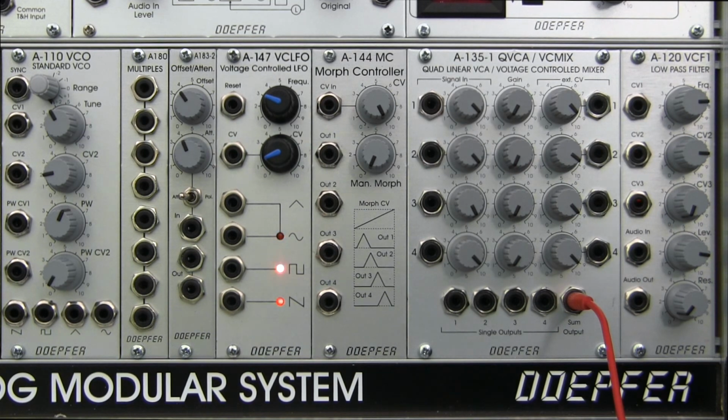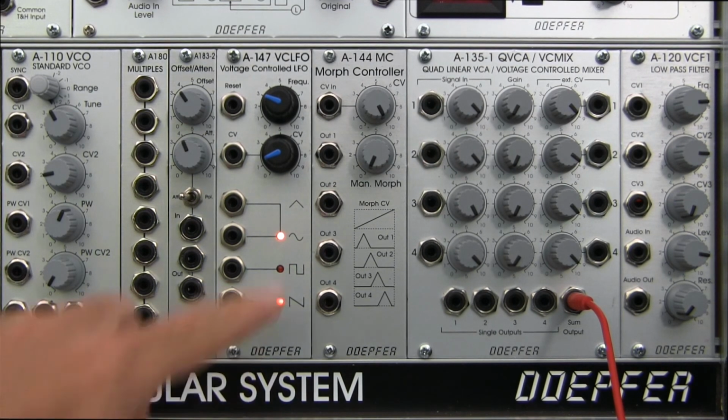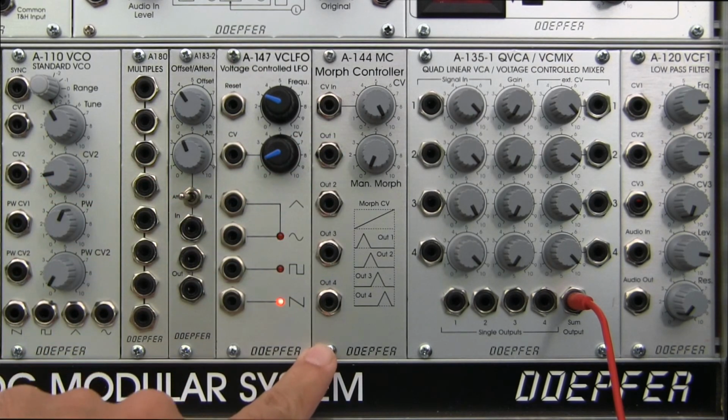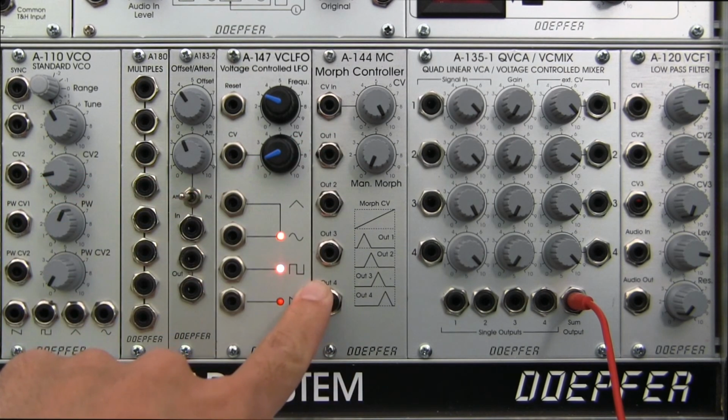If you joined us last time, we were discussing some of the basics of the A144, some of the features and functions of this, as well as the front panel. We kind of went over what each one of these do.